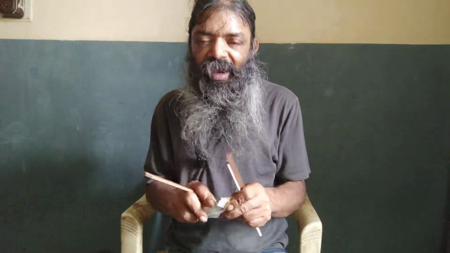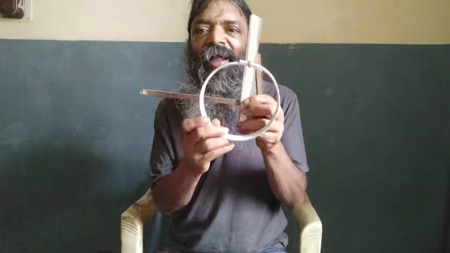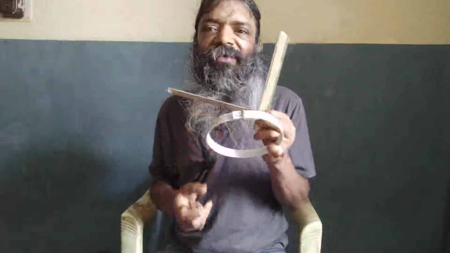Anyway, when we are talking about r as a function, both are inside the xy plane. Consider this is the xy plane, and there is a circle, and the radius is moving like this, because r equals the square root of x square plus y square.